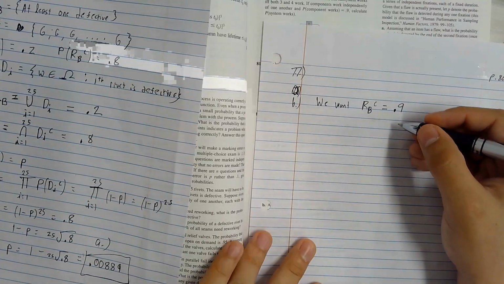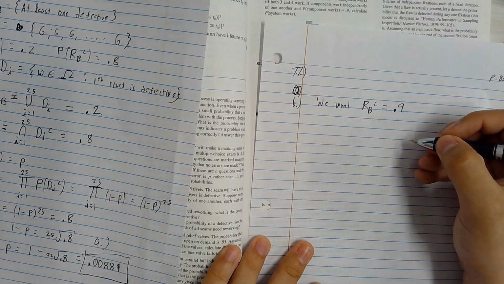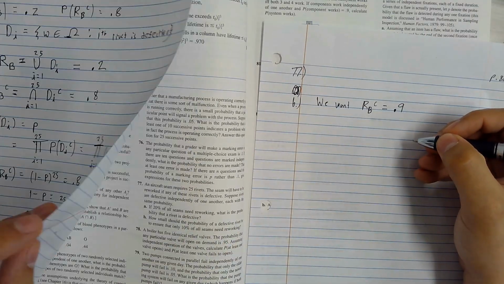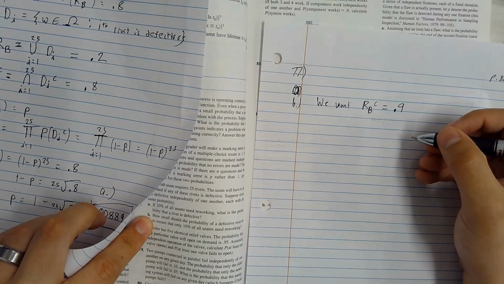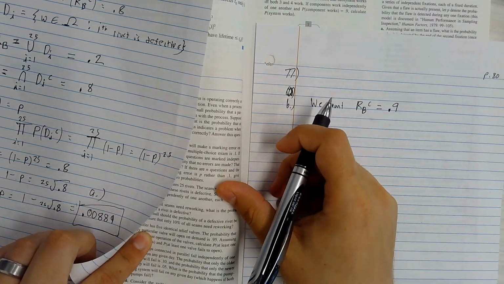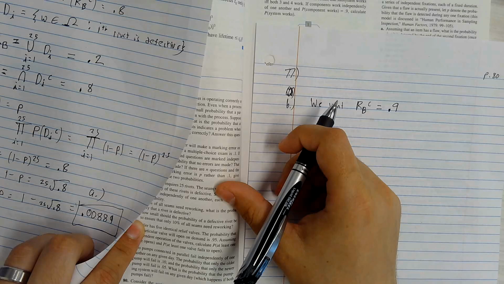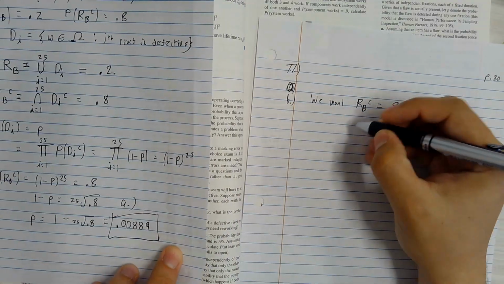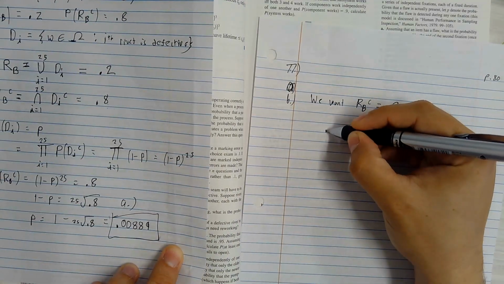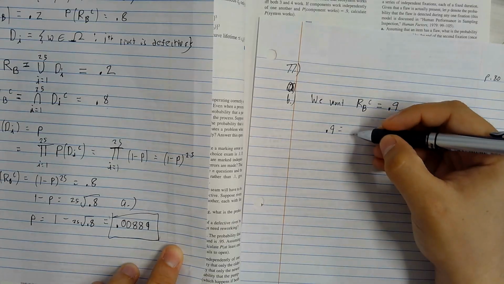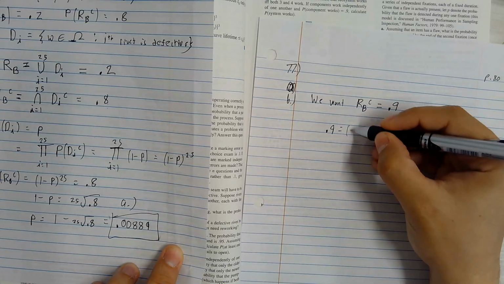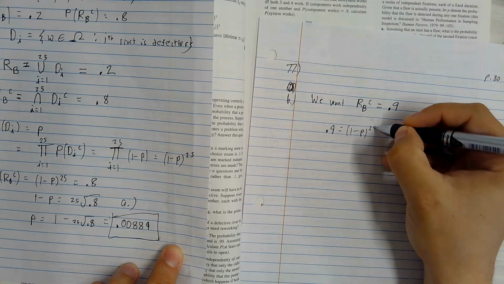So what we would do now is we would say we need that probability to get down to, and now let's see, to the 25th.